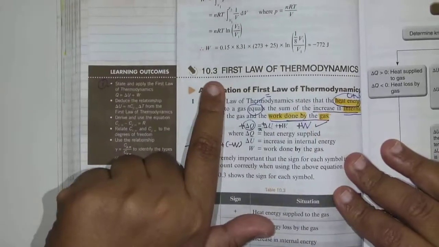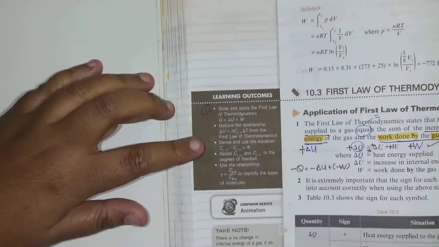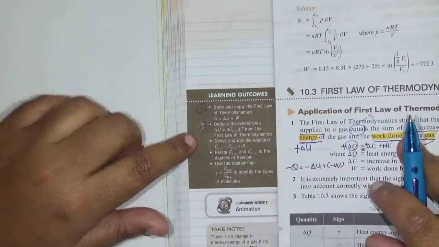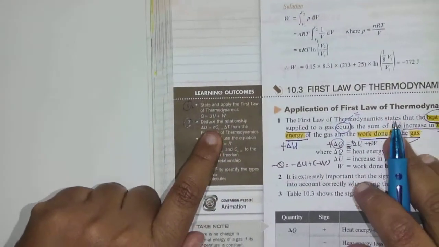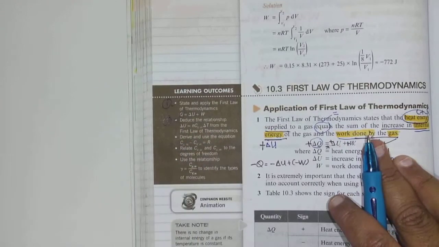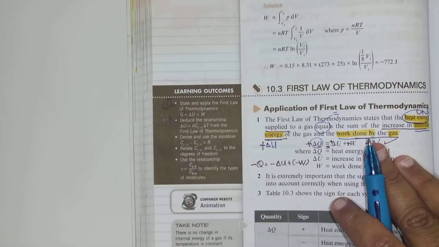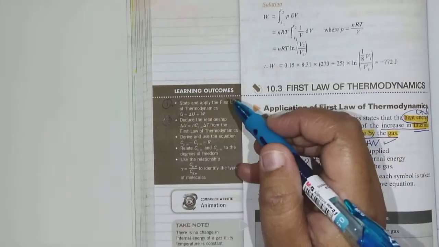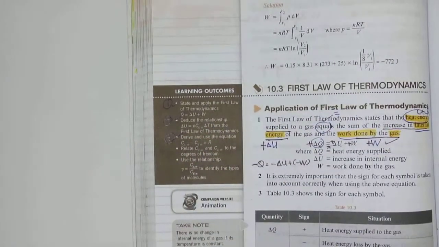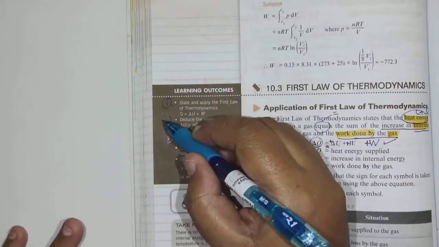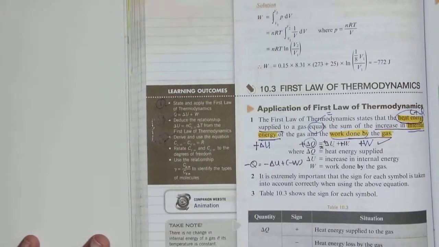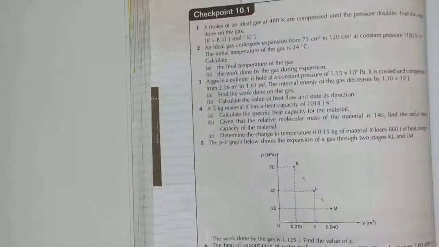Let's move on to 10.3, learning outcome number 2. Deduce the relationship delta U = CVM delta T from the first law of thermodynamics, and then we're going to derive and use the equation CPM minus CVM equals R. So today's lesson and today's video is about number 2 and number 3. Alright, so let's look at the first one.